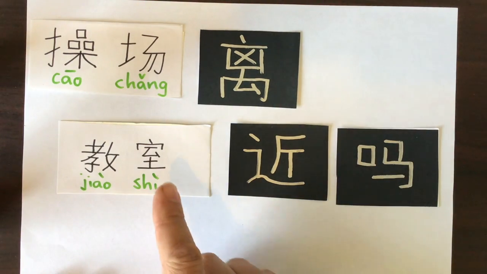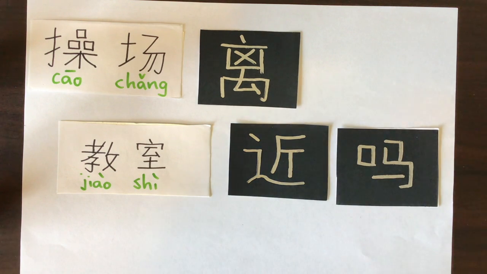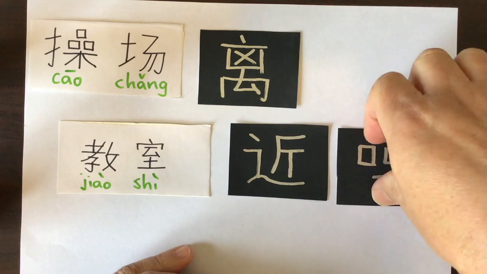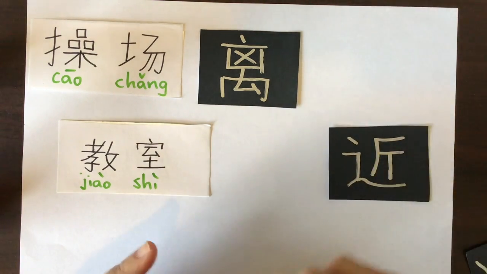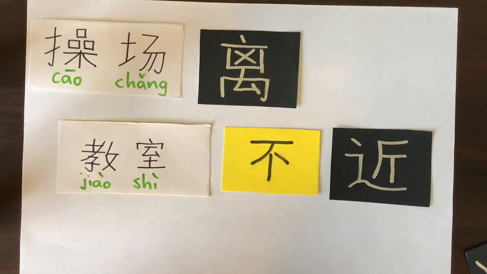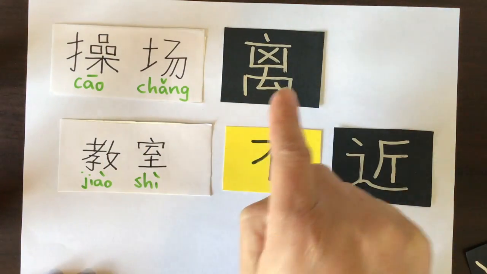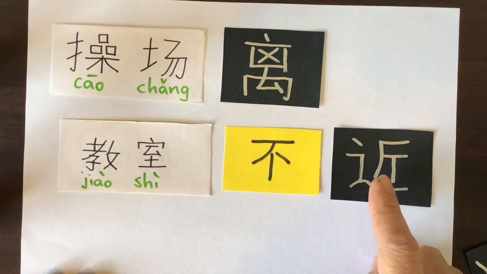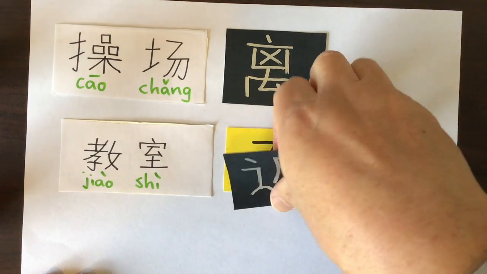So is the sports field close to the classroom? Okay, we're going to have an answer for that. And it is actually, we get rid of our question word. Let's say that it is actually a long way away. Whoops, sorry about that. You have to walk a long way to get to the 操场. Okay. 操场离教室不近. So it is not close. You could say it another way.